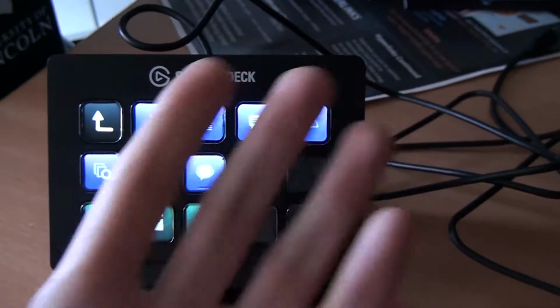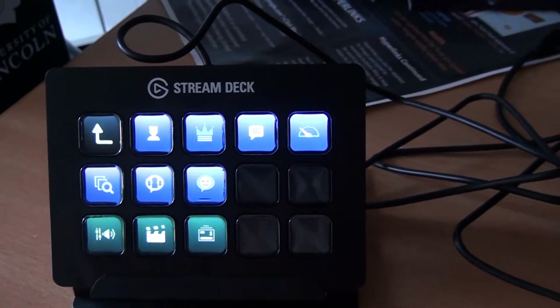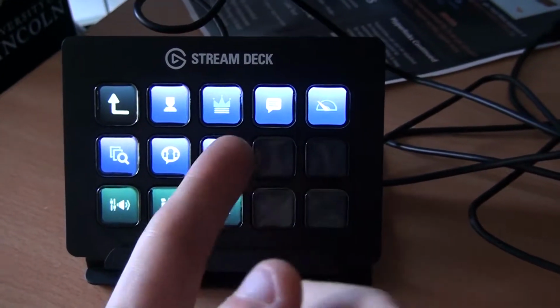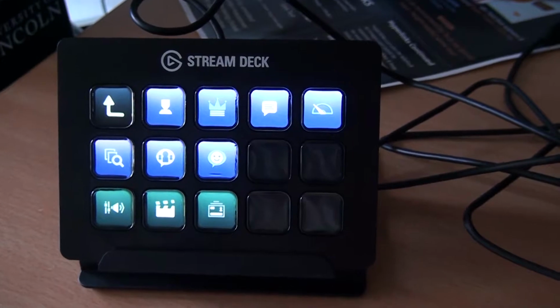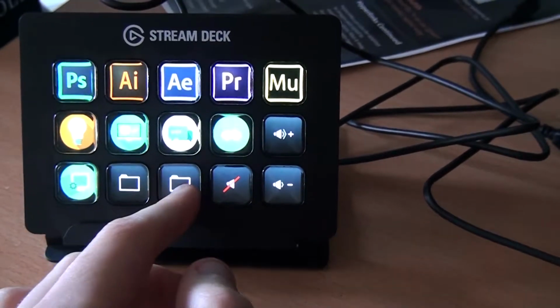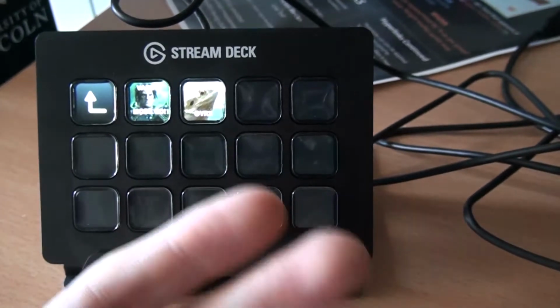This is the aforementioned Twitch live streaming kind of thing, but it's very good if you want to plug this in and have multiple video inputs. I can then switch between the cameras by pressing buttons on here, which allows me to change the inputs for video editing, which is quite handy. And here are some custom buttons. As you can see, you can use any image. You just have to set it in the software.